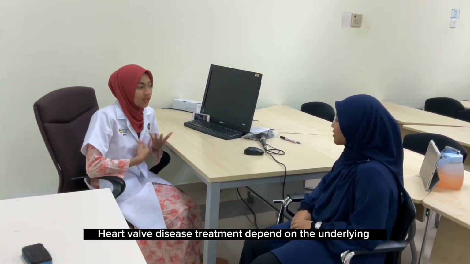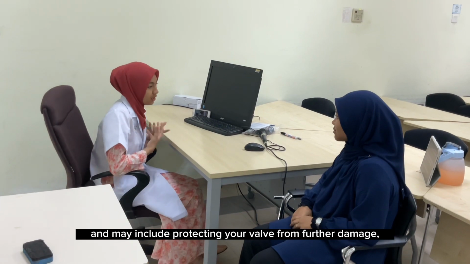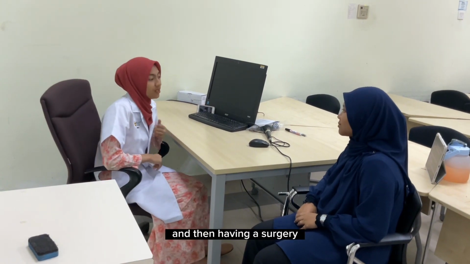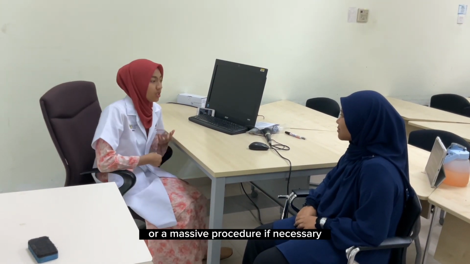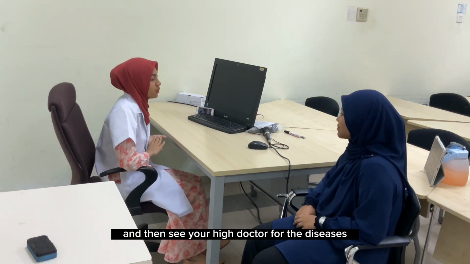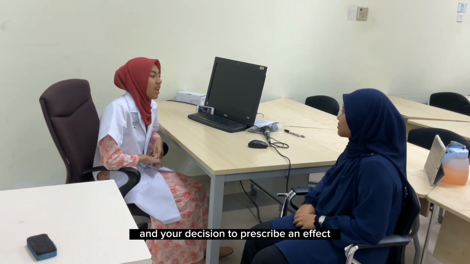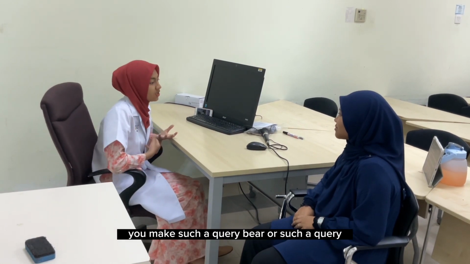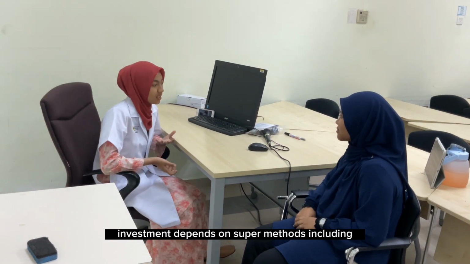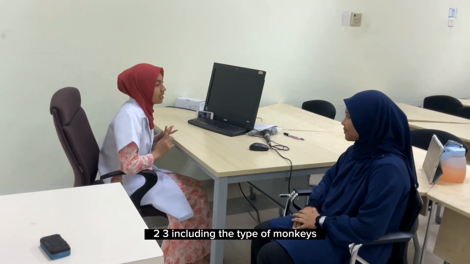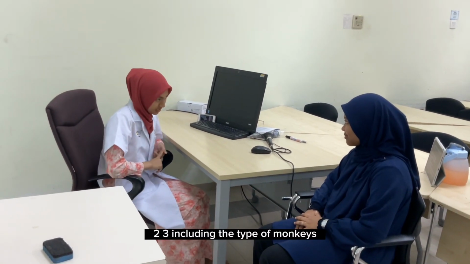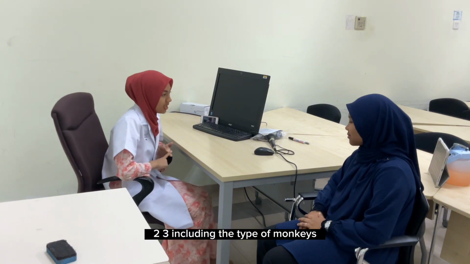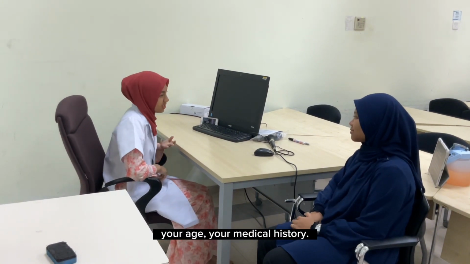Heart valve disease treatment depends on the underlying cause and may include first protecting your valve from further damage, taking medication, and then having surgery or a repair procedure if necessary, and then seeing your heart doctor for regular visits. The decision to prescribe medical treatment, surgical repair, or surgical replacement depends on several factors, including the type of valve disease, the severity of the damage, your age, and your medical history.